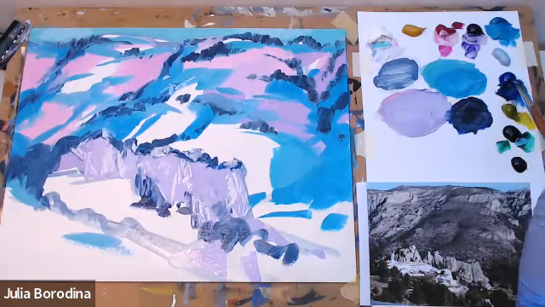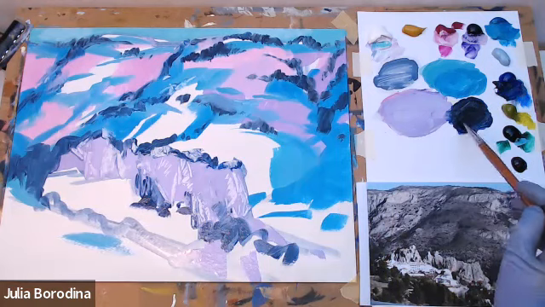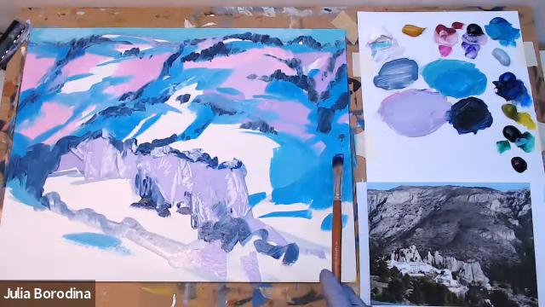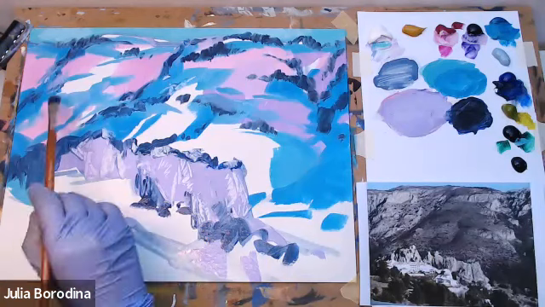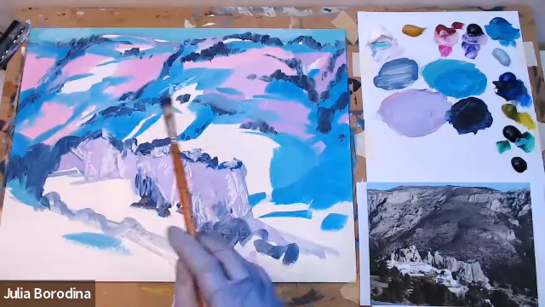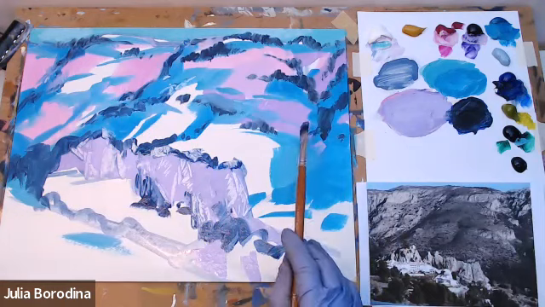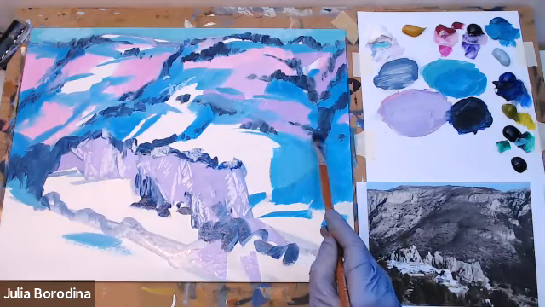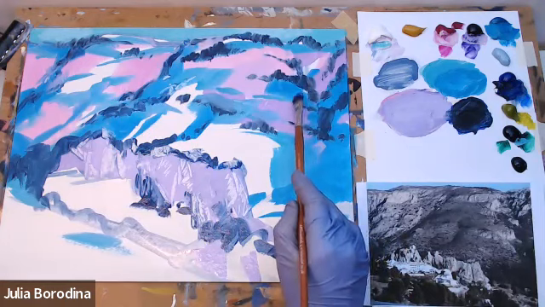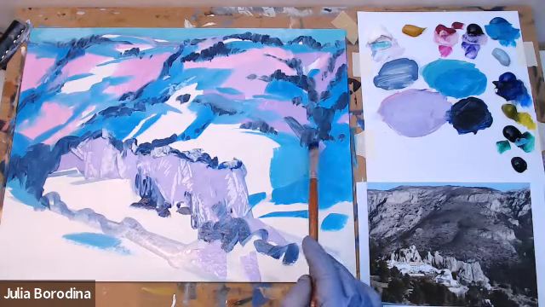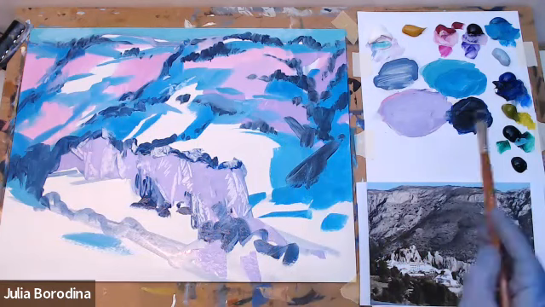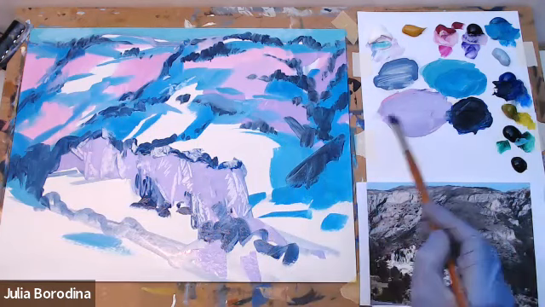And maybe some extra dark, so come here. Want to bring our entrance point here, and then bring it towards. Maybe more blue here.